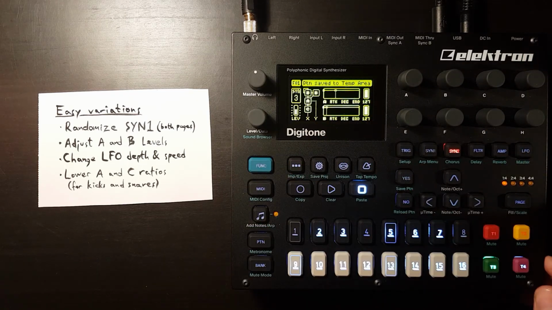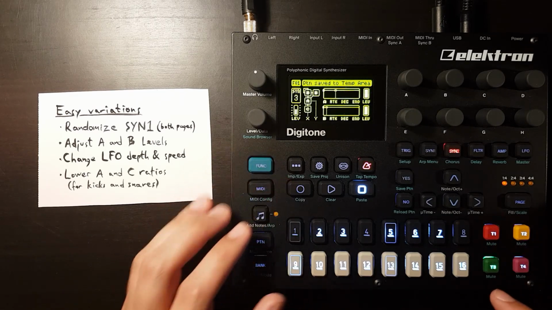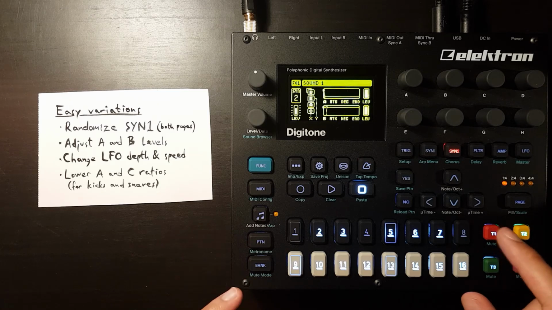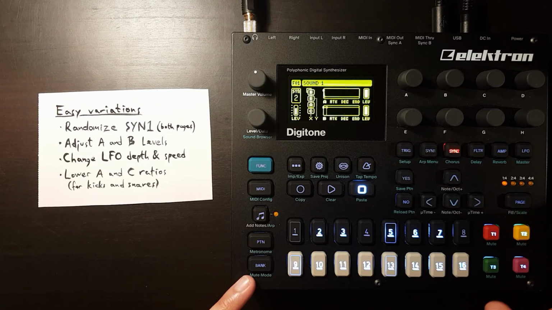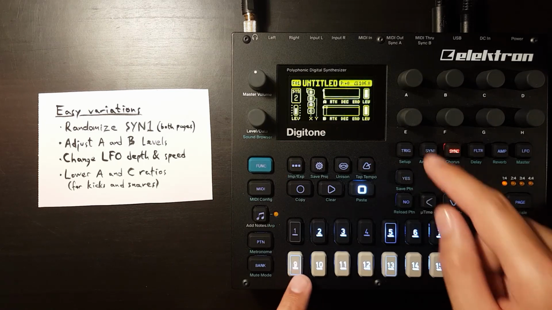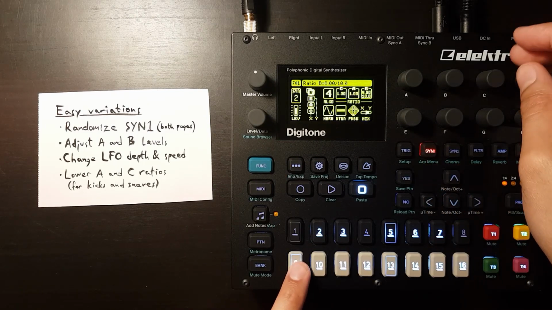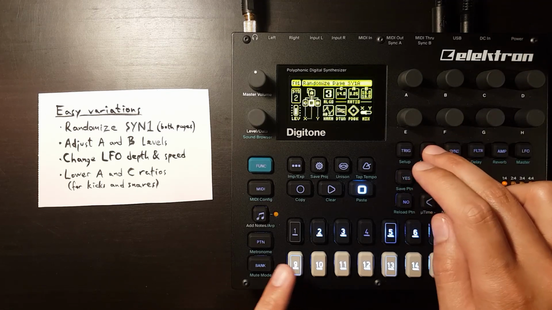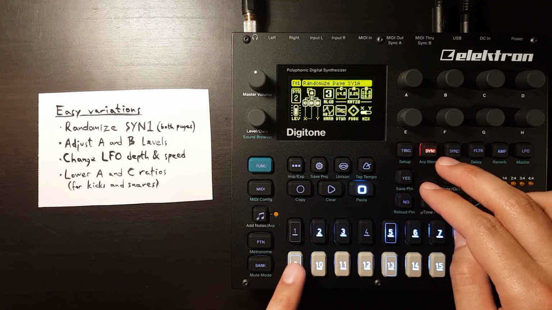So let's use this sound, and then we can try the same on the kicks and snares. Let's start with the snare. The snare is a bit more difficult because, let's just take a listen.